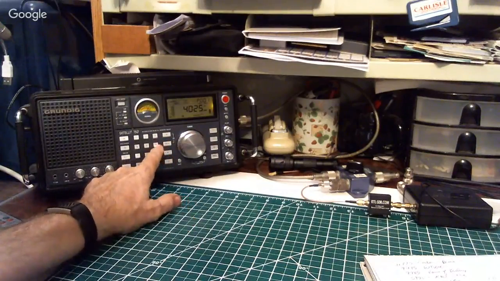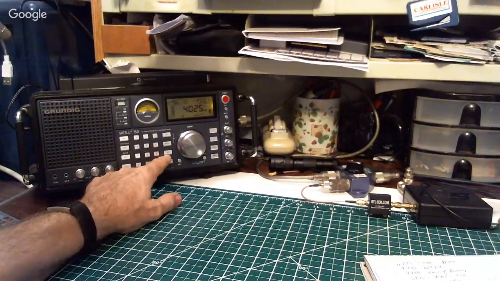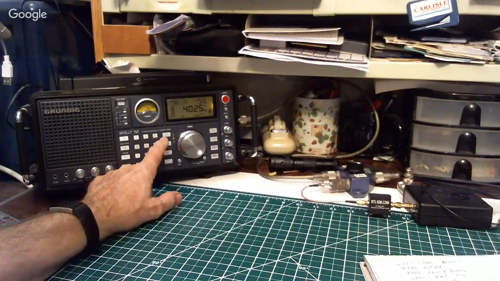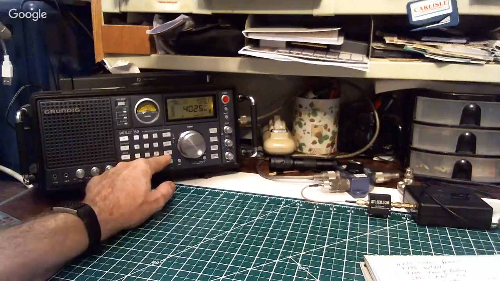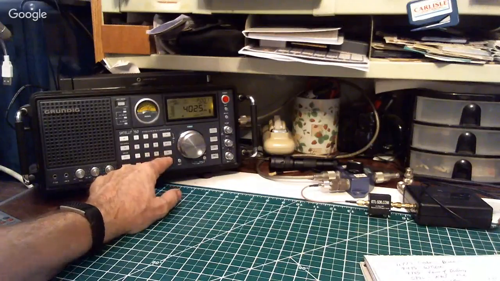On this radio, the shortwave button is right here, and it's not included in ATS, but this has updated firmware, and it does include the ATS function on shortwave. And I think probably the Eton, which is a replacement of this, has the shortwave band under the ATS function.